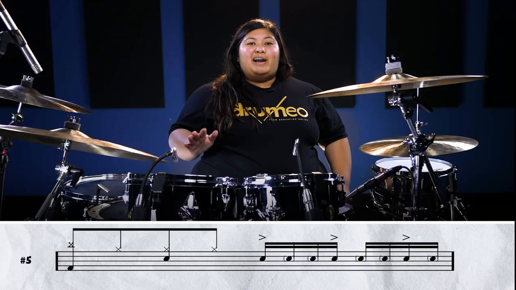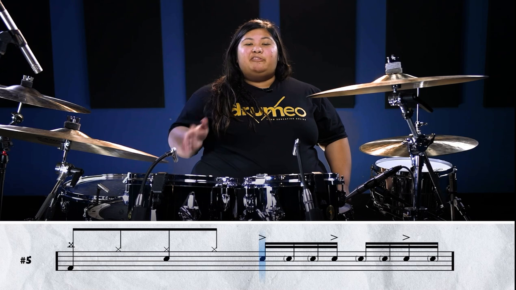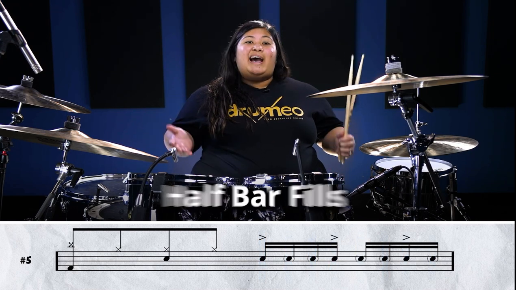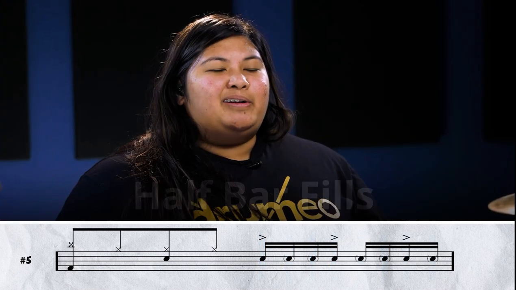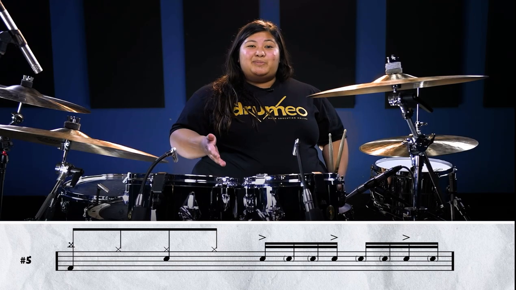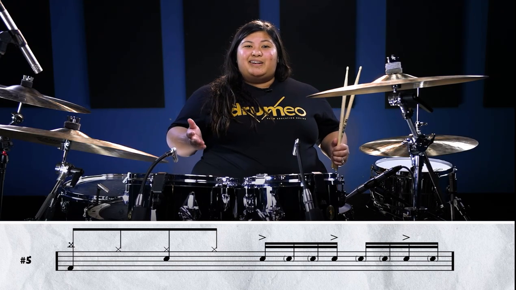Now for number 5, we're gonna be utilizing beat 3 and beat 4 as drum fills. So these are called half bar fills. What's super fun about this one is that you can kind of sing along with this one in particular because it goes 3 E and a, 4 E and a. You can kind of feel that rhythm there, which is super fun to play. So we're gonna play this one at a slower tempo, and this is what it sounds like.